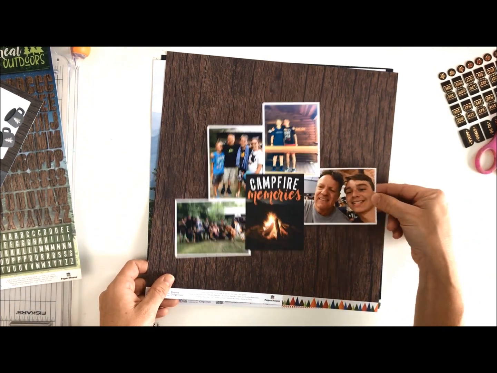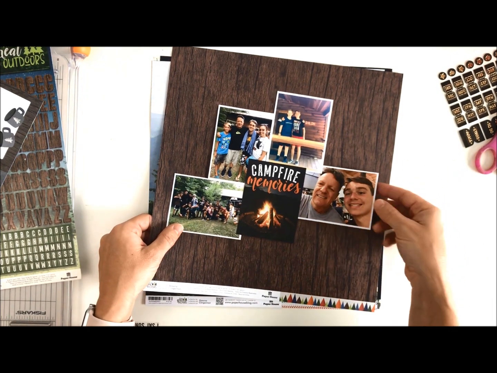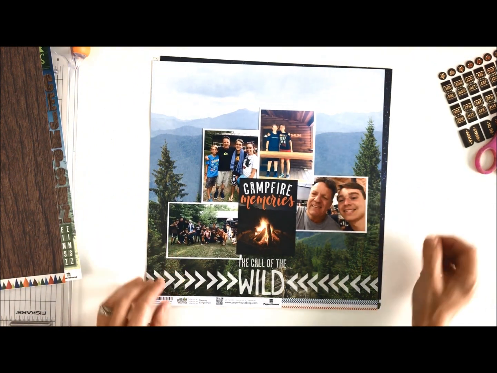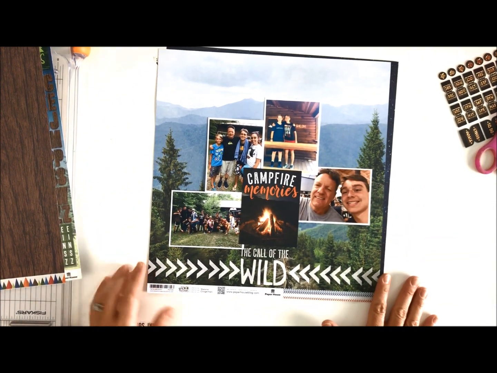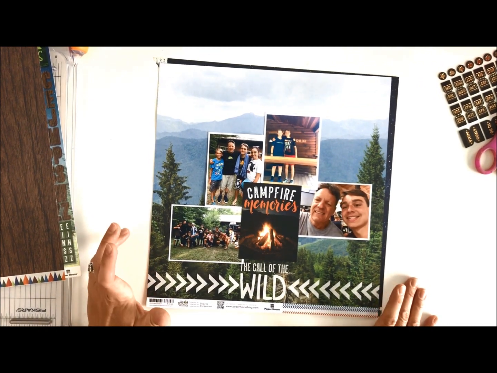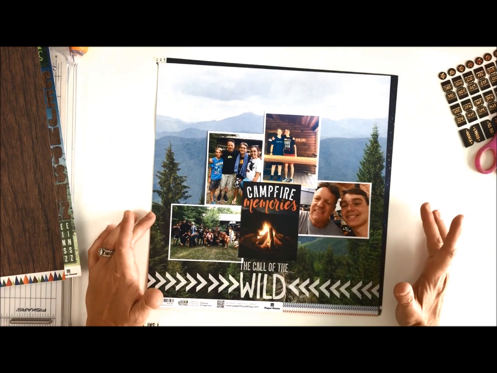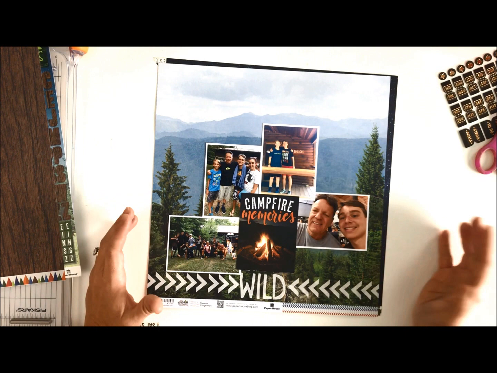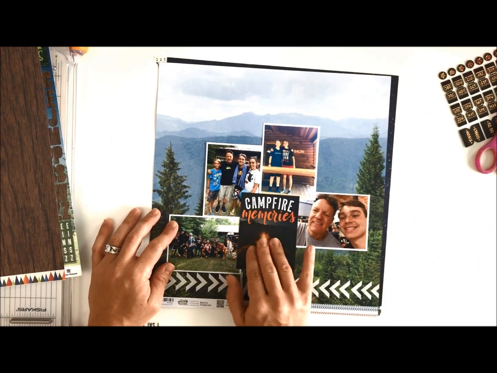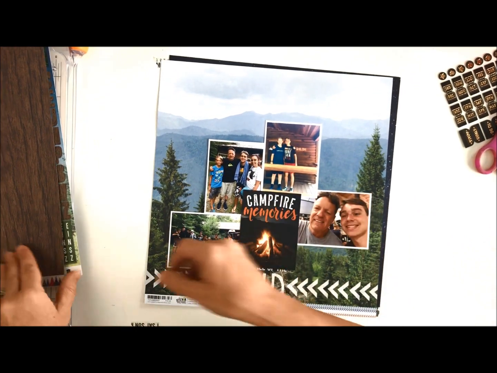The first one I tried was this wood, and I thought it would look great. It would go with the wood on a campfire, but it was a little bit dark, so I wasn't real pleased with that. The next one I tried was this page, and I loved how this picture blended right into the paper, but this doesn't really tell me about campfire memories. It's a beautiful picture. It looks very similar to the camp he was at, but it doesn't really talk about my theme.